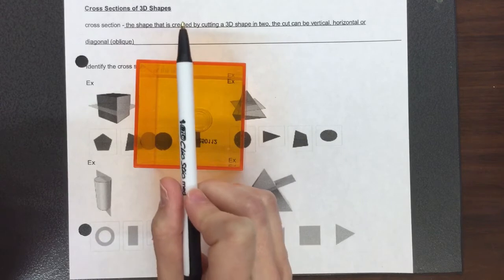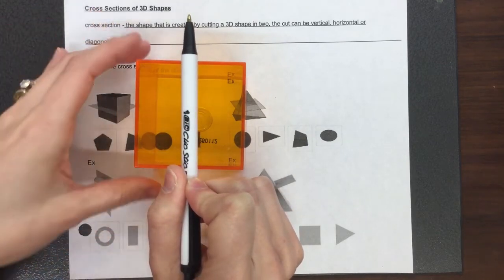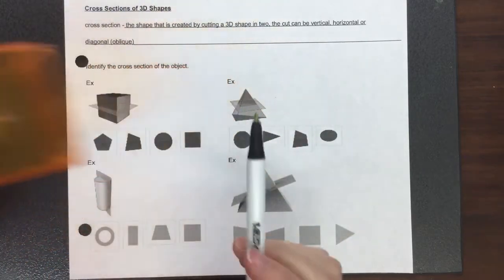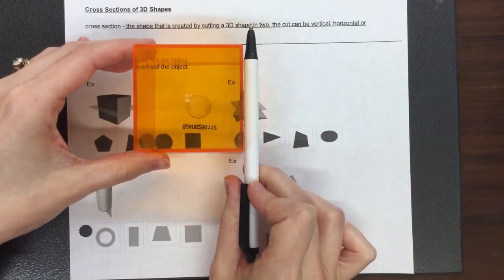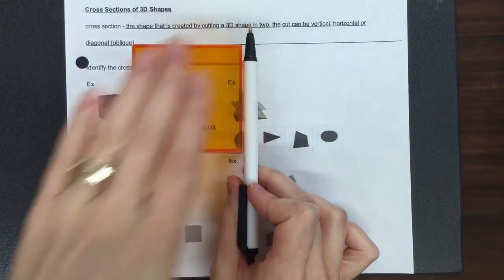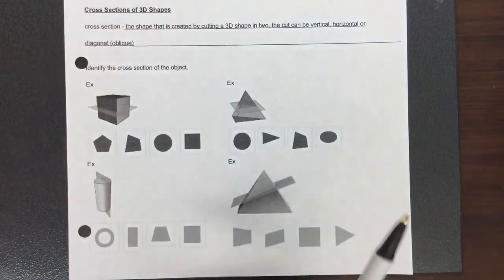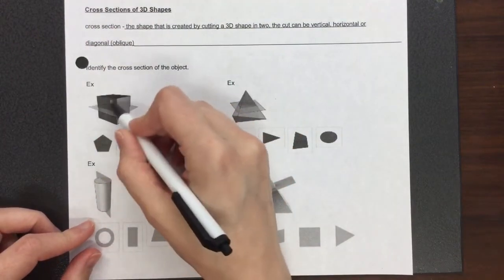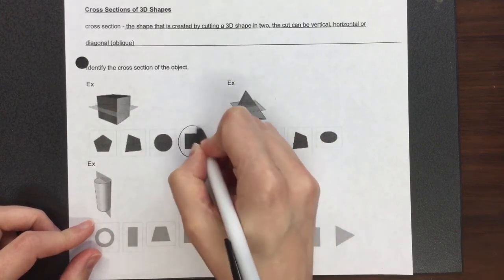And if they make a cut that is parallel to any of the sides, you could take a look at whatever the side is here, and that would be the shape that it would be. So as long as this cut is parallel to any of the bases or the sides, it's going to be whatever shape that side or base is. Looking at this, it's a cube, so that means this is a square, and if they make a cut across, you're going to end up with a square.